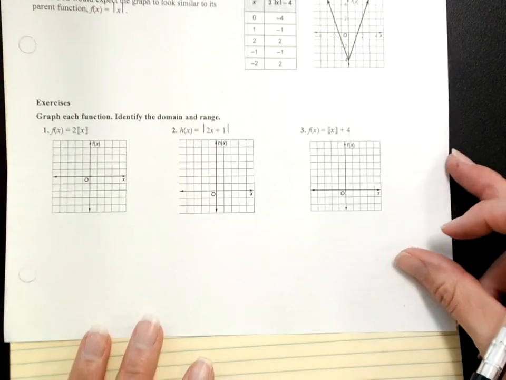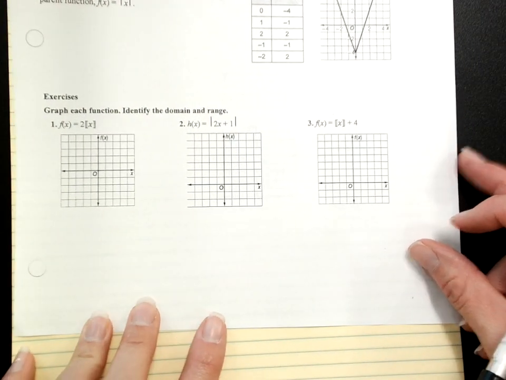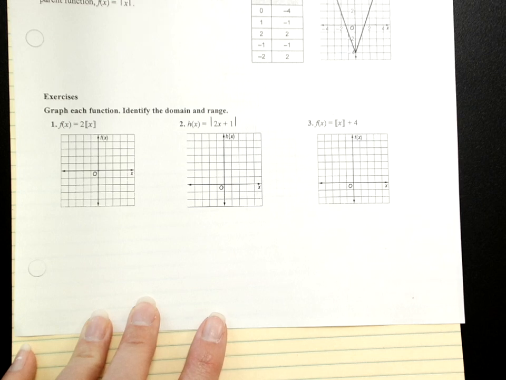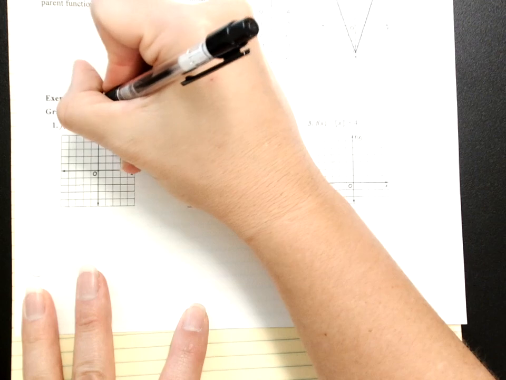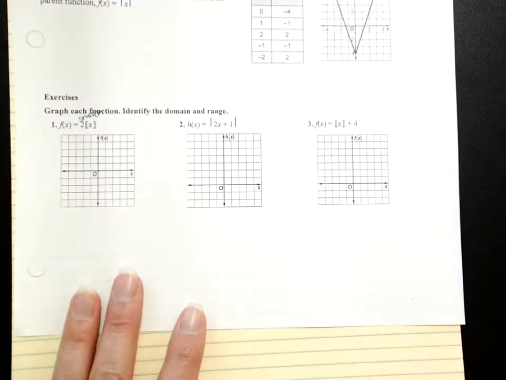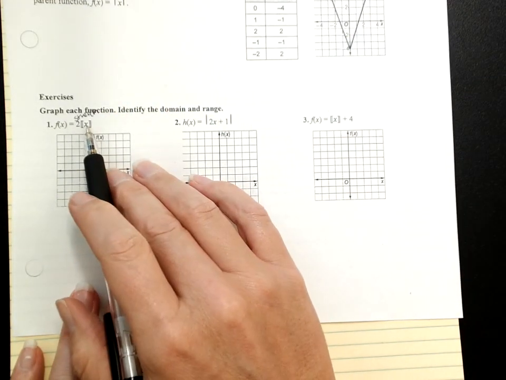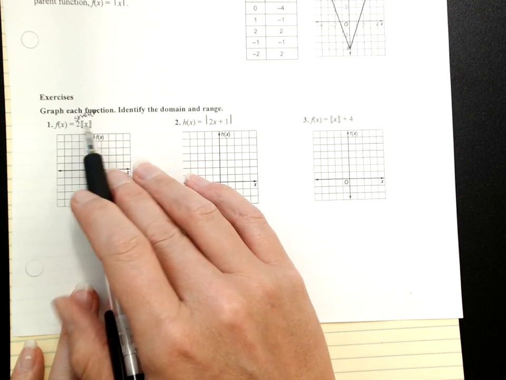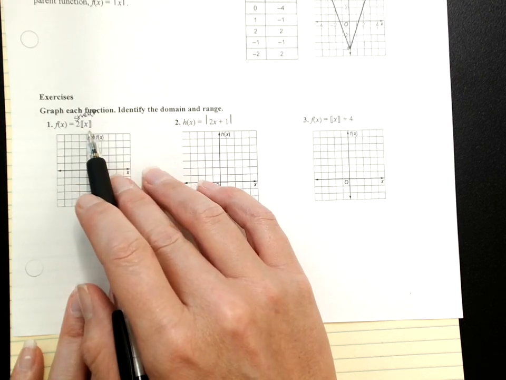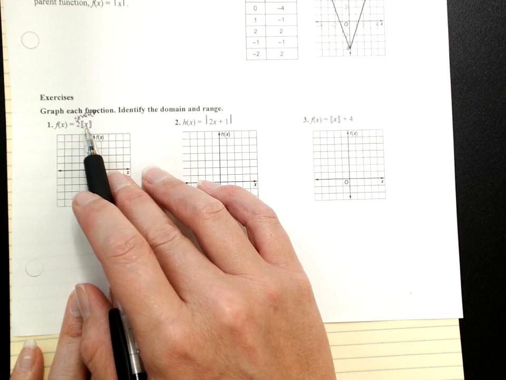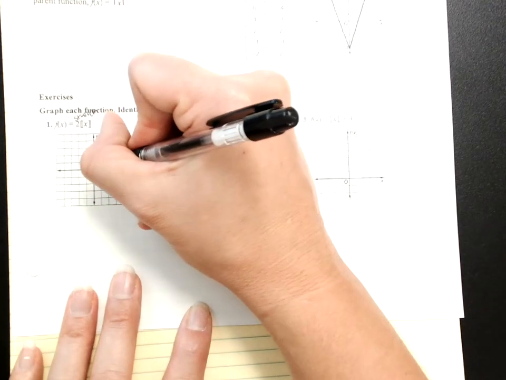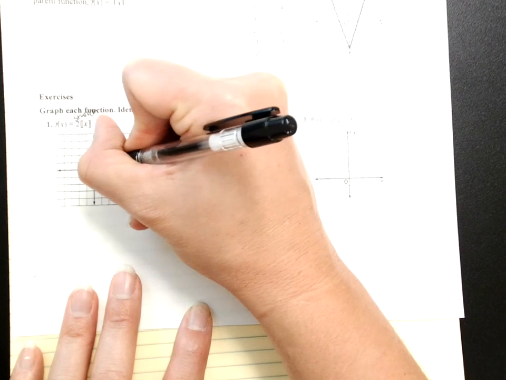Okay. So looking at this first greatest integer function. Think transformations. What does a 2 in front do? Usually it's a stretch. It's still going to be a stretch. If I plug a 0 into this function, I'm going to get a 0. If I plug a 1/2 into this function, it rounds down to a 0. 0 times 2 is still 0 until I get to 1. When I plug in a 1, the greatest integer of 1 is 1. 1 times 2 is 2. So here at 1, it's going to jump all the way up to 2.